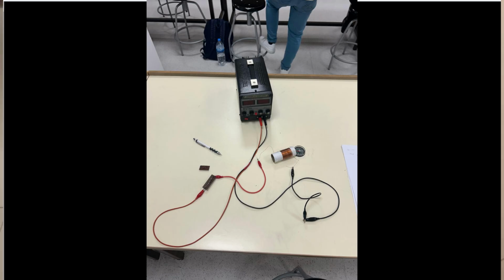To begin the experiment, the coil and compass were placed horizontally on the table, so the needle could rotate freely in the horizontal plane. This ensured that the compass responded only to the horizontal component of the magnetic field, which is the part relevant for the tangent law.